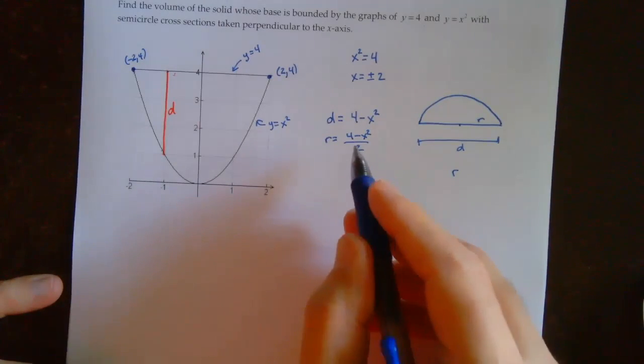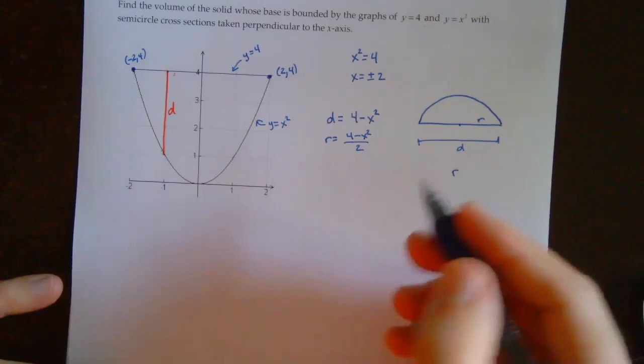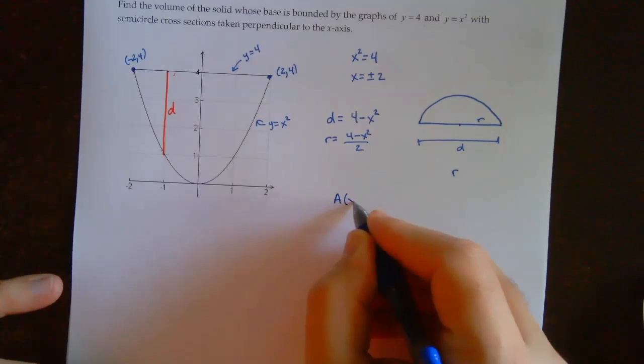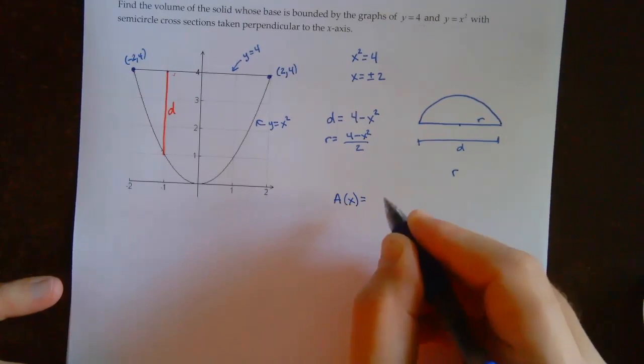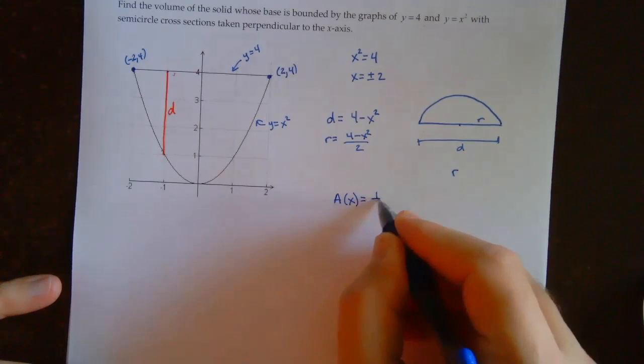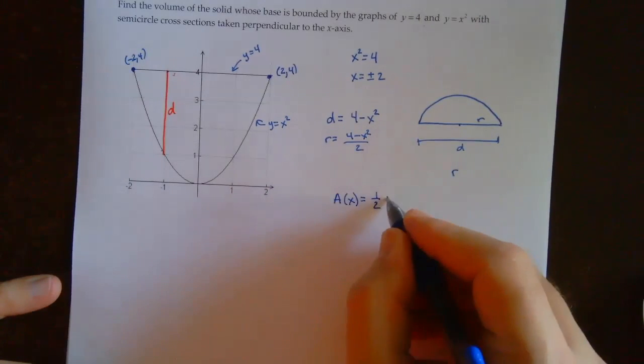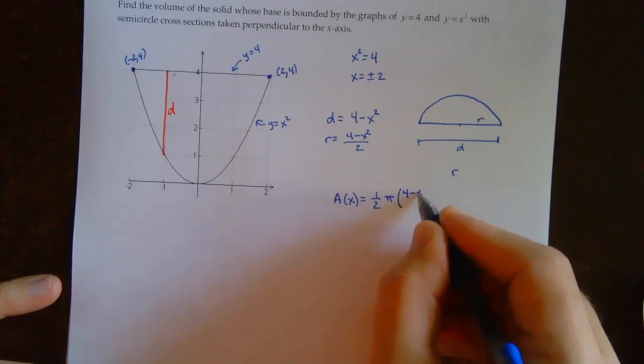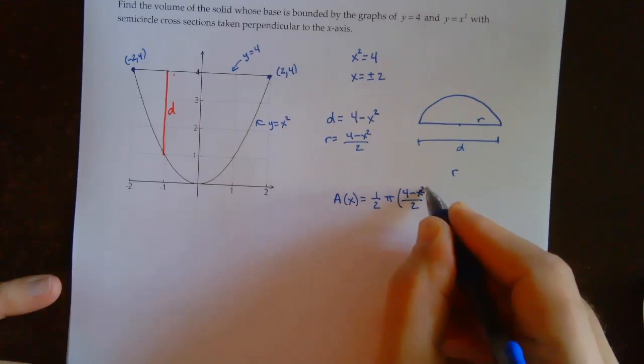So now, because we have the radius, we can get the area. The area function A of x would be 1/2, because it's a semicircle, pi times r, which is 4 minus x squared over 2, and we would need to square that.